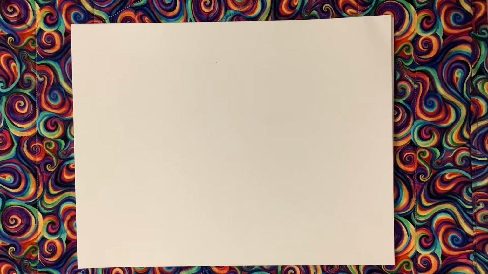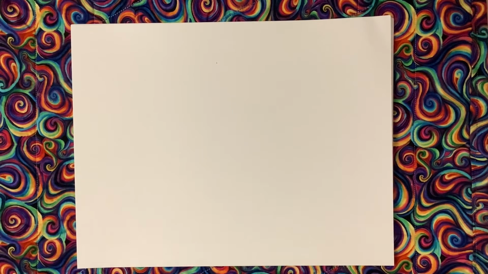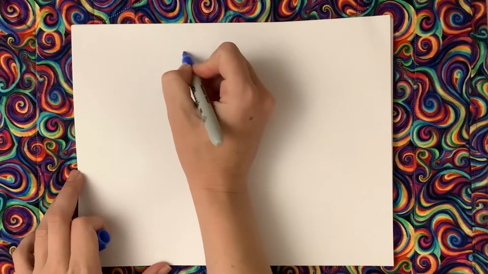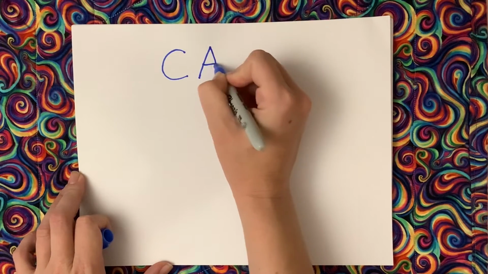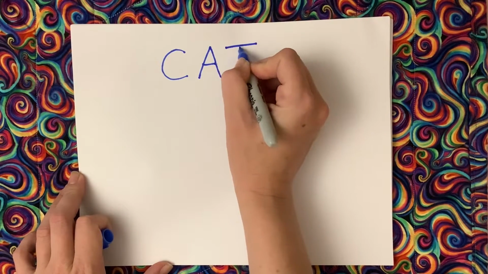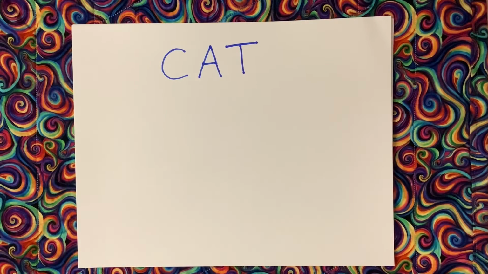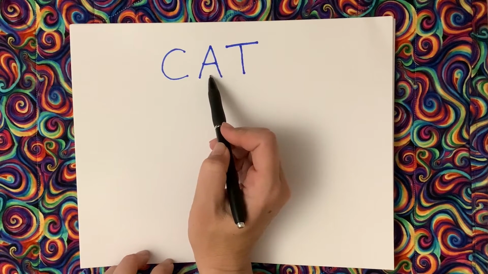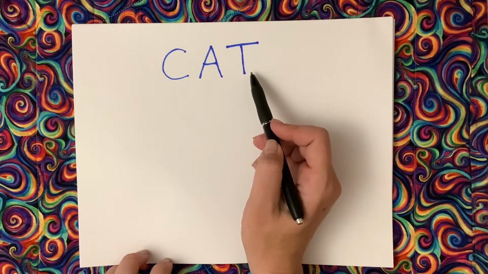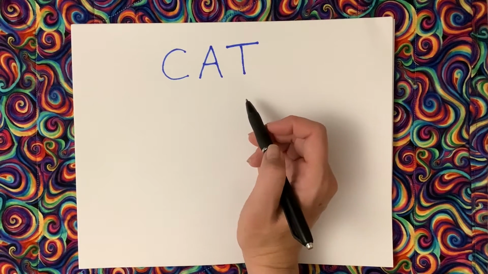These are words where there's a consonant followed by a vowel followed by another consonant. So if you were going to teach your child this word, see, there's a consonant followed by a vowel followed by a consonant. You can use the picture alphabet to help them.